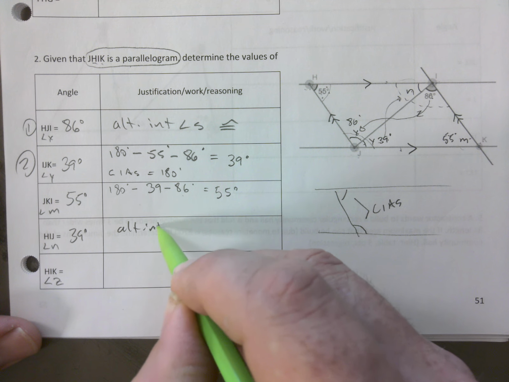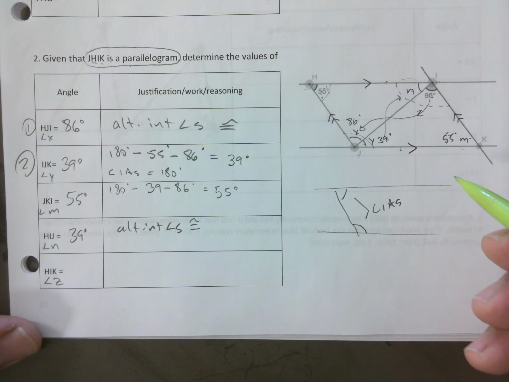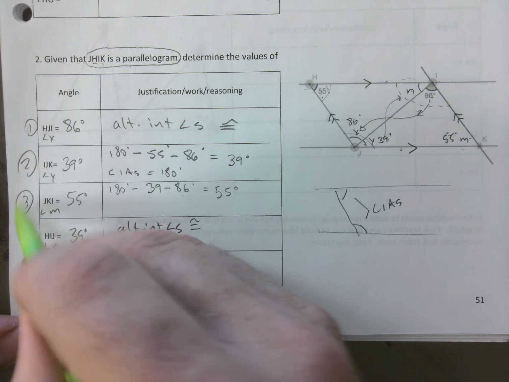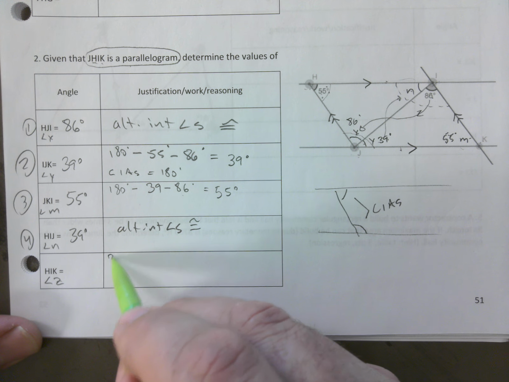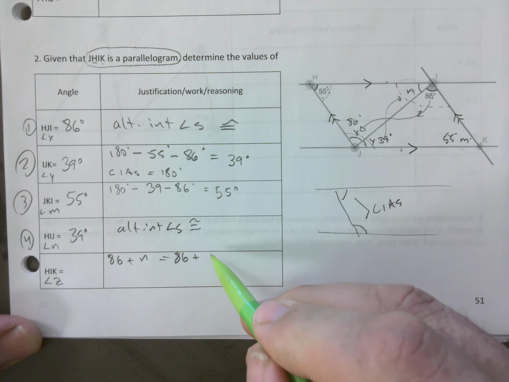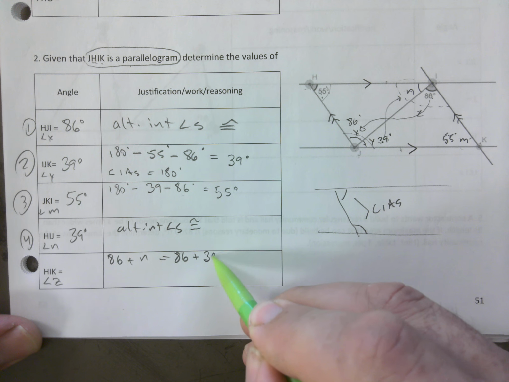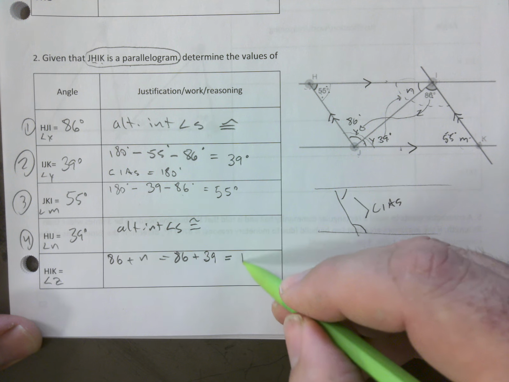Alternate interior angles are congruent. So this would be my third, this is my fourth, and then last, the Z here, I'm just going to add these two up, right? 86 plus N, that's 86 plus 39, okay? That's 125, right?